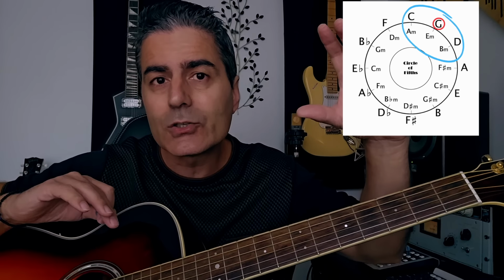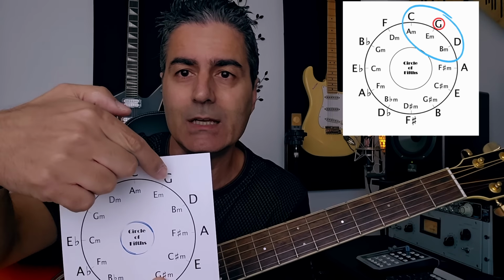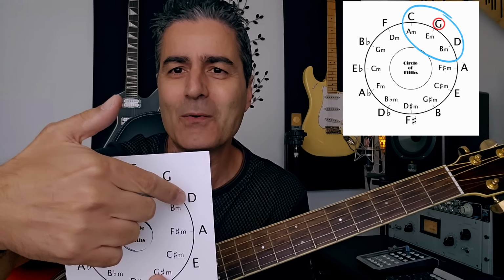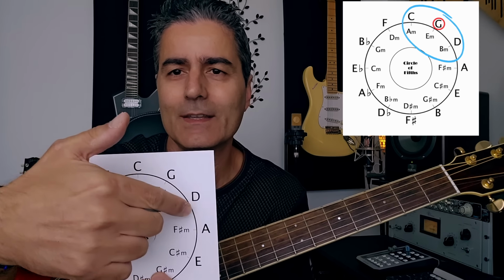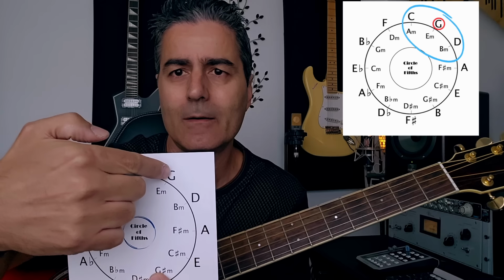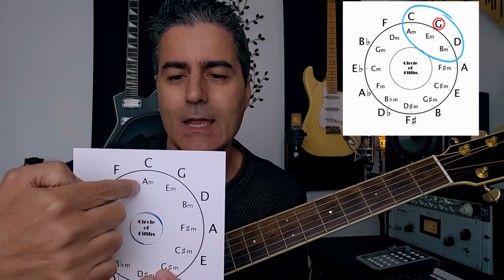We've got 3 majors and 3 minors. According to the circle of fifths, right at the top, in the key of G, we've got G, we've got C on its left, and we've got D on this side. So there are the 3 majors. We're in the key of G, remember, and we've got the 3 minors underneath.